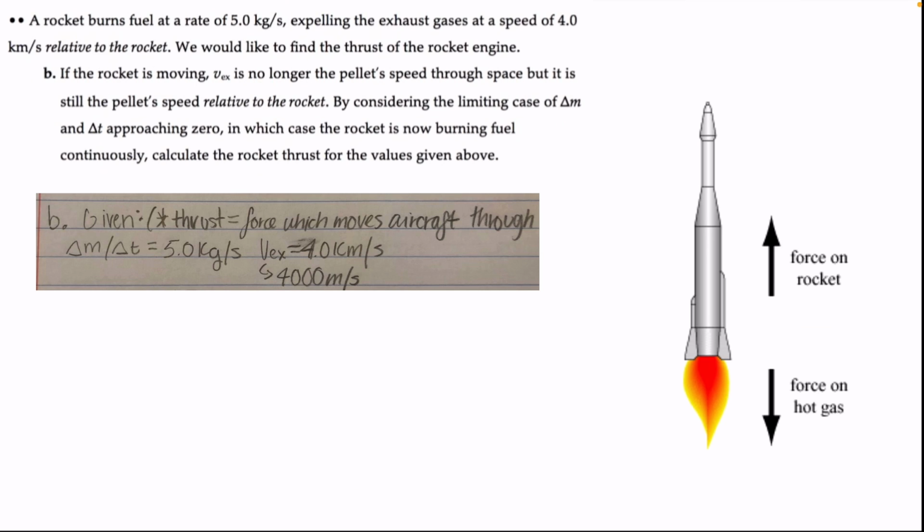It's the rocket acting on the pellet, and then the pellet acting on the rocket, separately. And in this part, we're just looking at the pellet acting on the rocket. And that's what thrust is. It's the thing that moves aircraft through the air, using Newton's third law to propel it.